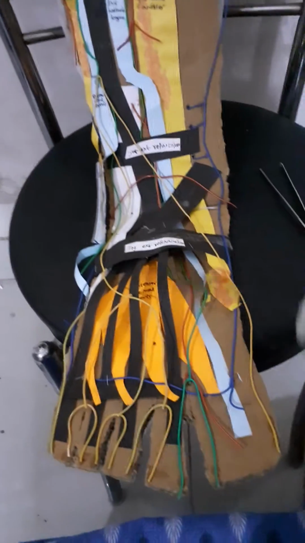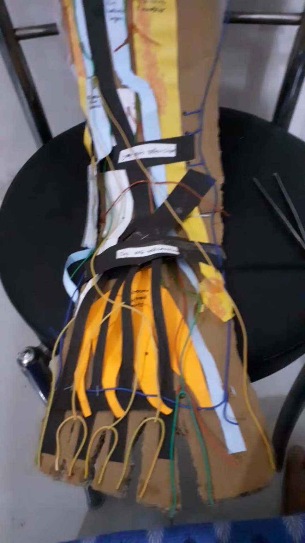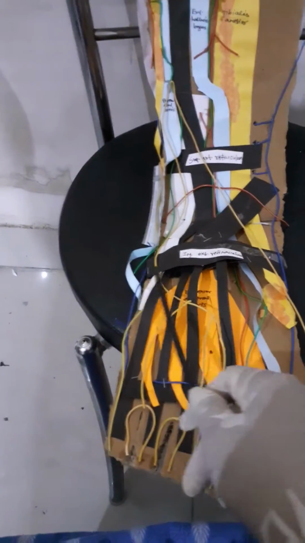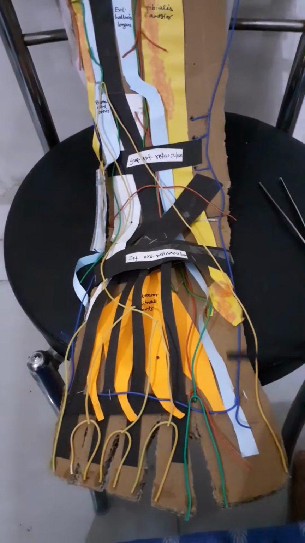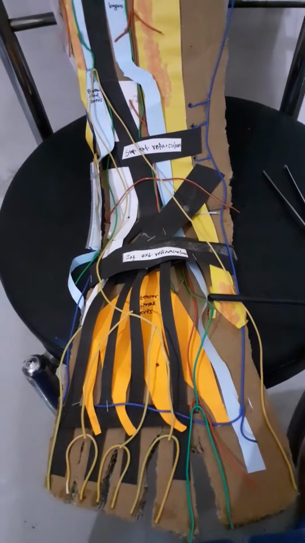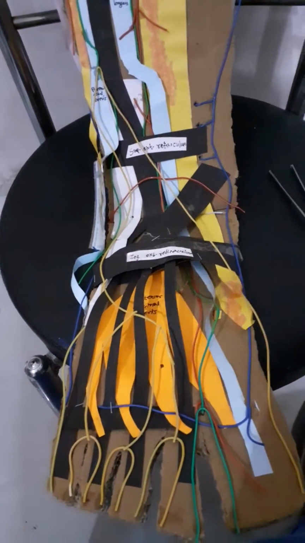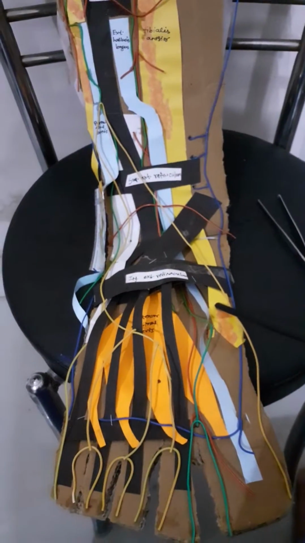This is the dorsal aspect and this is the plantar aspect. Here lie the metatarsal bones: first, second, third, fourth, fifth. In the first metatarsal, here is the apex and here is the base. So it is inserted at the base of the first metatarsal at the dorsal aspect, as well as the medial cuneiform bone.